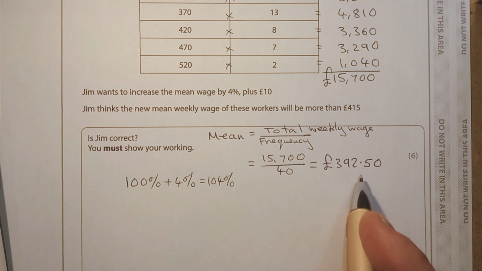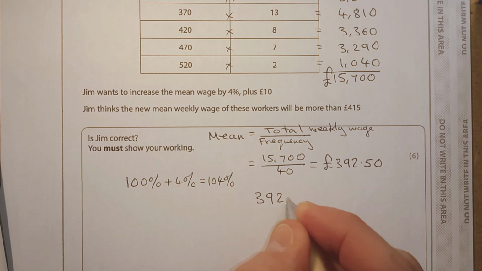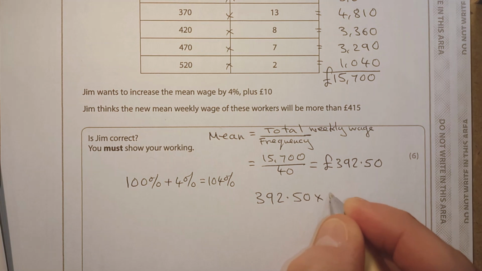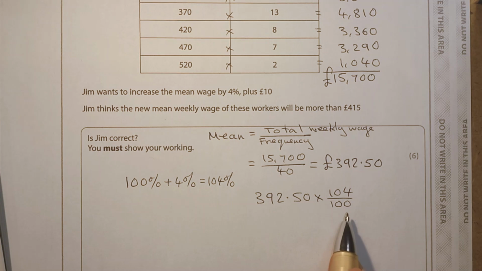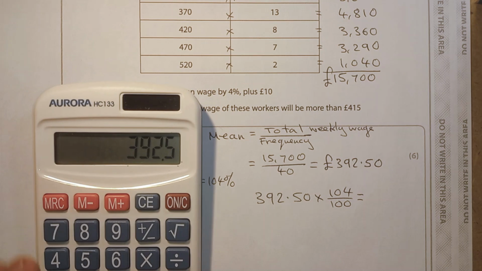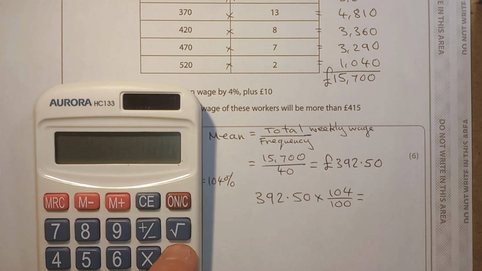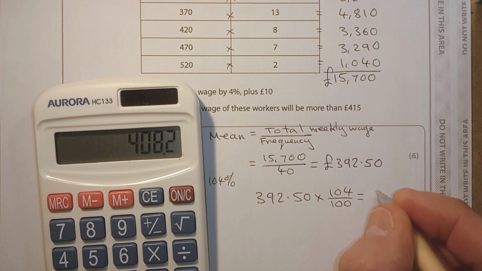So we're going to do £392.50 times 104 divided by 100. So instead of working out the 4% separately and adding it on, we're just working out 104% in one go. So if you don't like this or you're not comfortable, work it out the other way and you'll see you get the same answer.